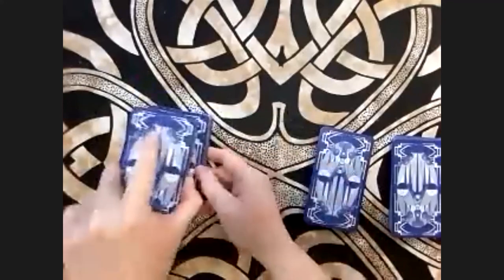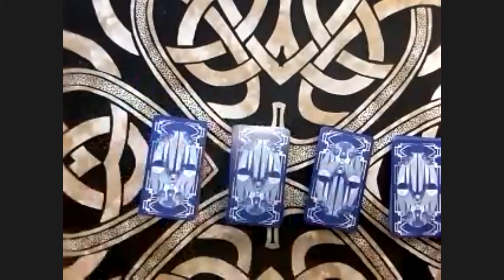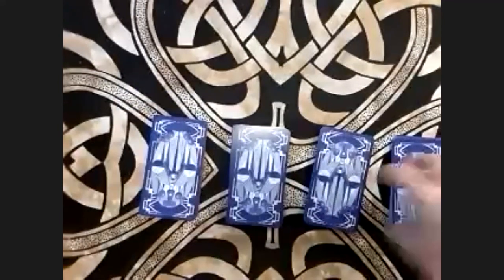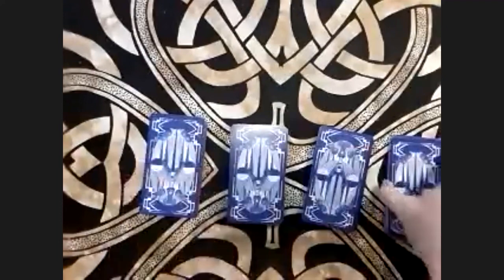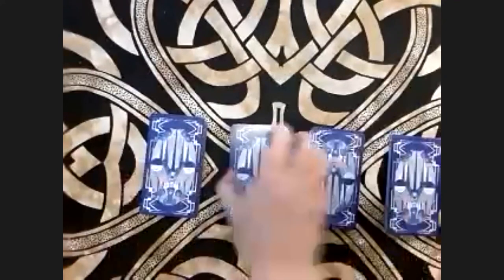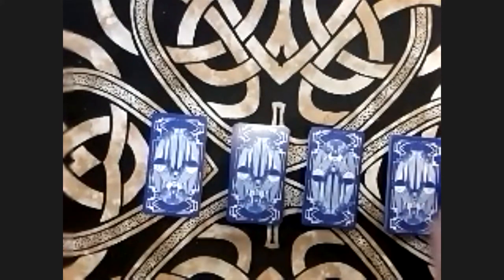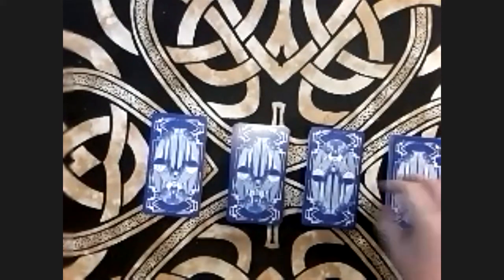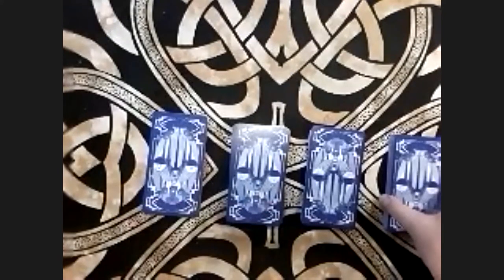So again, the bottom half, I'm now splitting the top part of the bottom half. So now this is the top quarter, then the second quarter, the third quarter, and the bottom quarter of the deck. With this spread, these 4 piles represent the 4 worlds, which are the spiritual, emotional, mental, and physical worlds. You will flip the entire stack over.